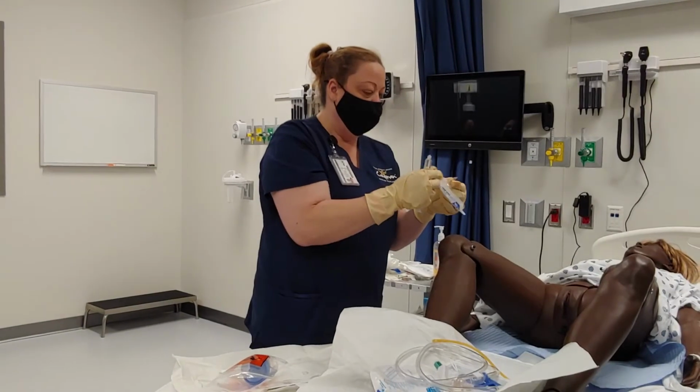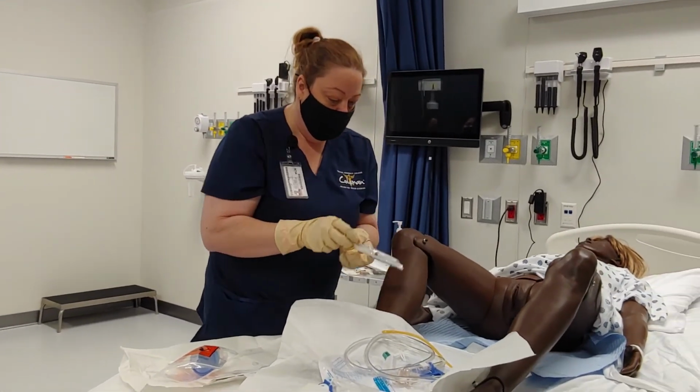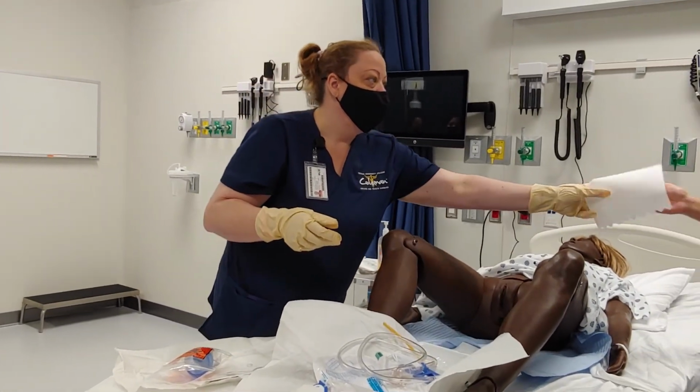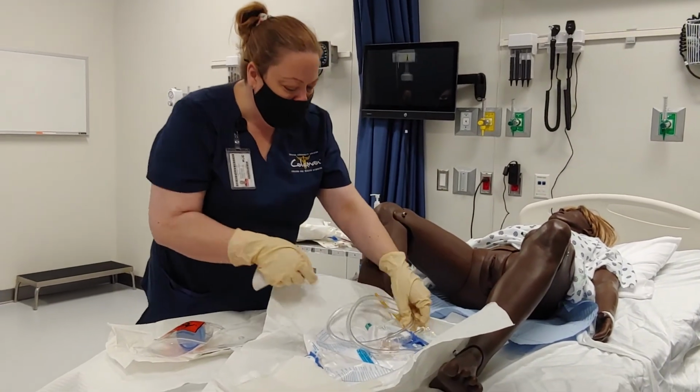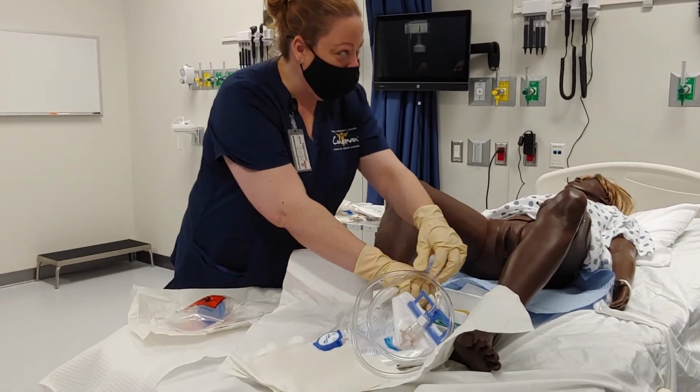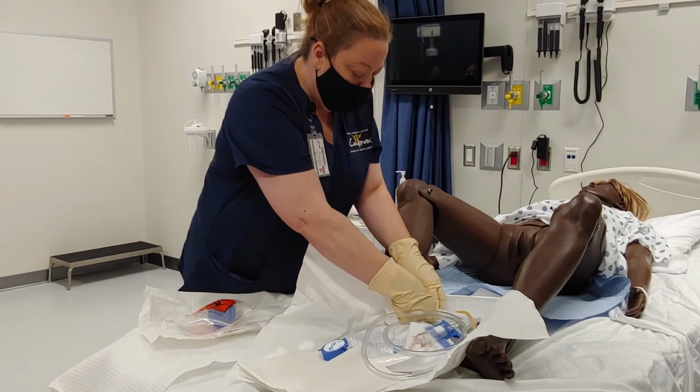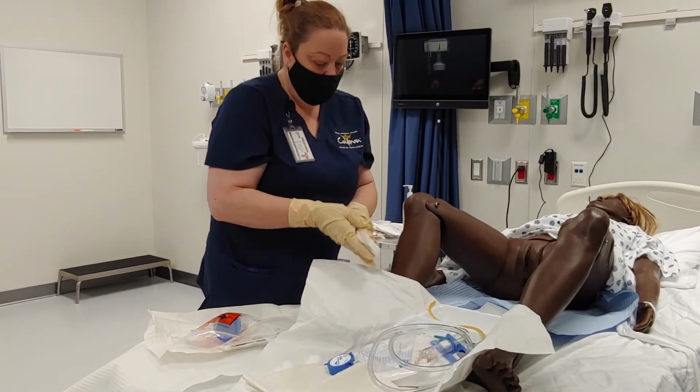Can you give me a paper towel? Do they feel whenever we blow up the balloon? Oh, yeah. They can. When you give it that first little tug, they'll feel that, yeah. But not usually after that.